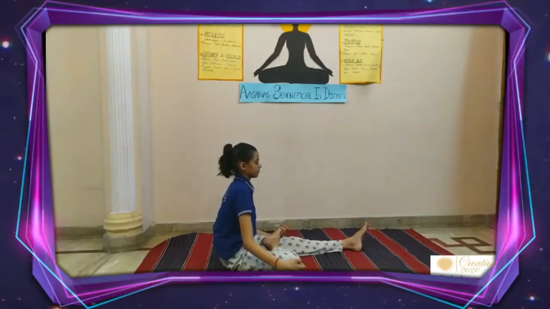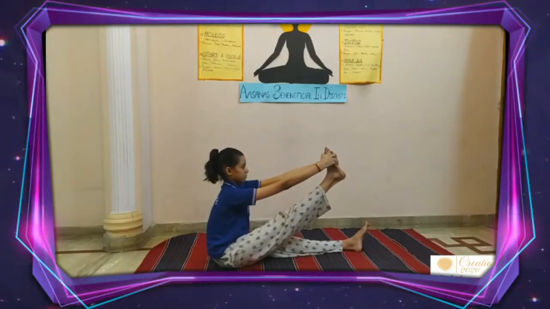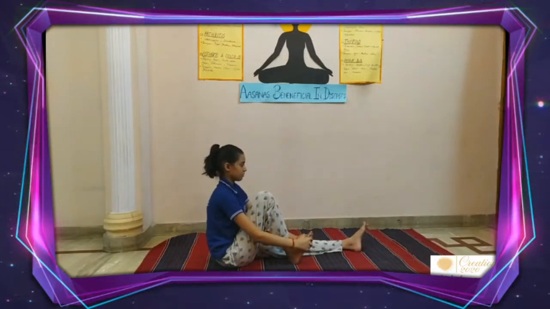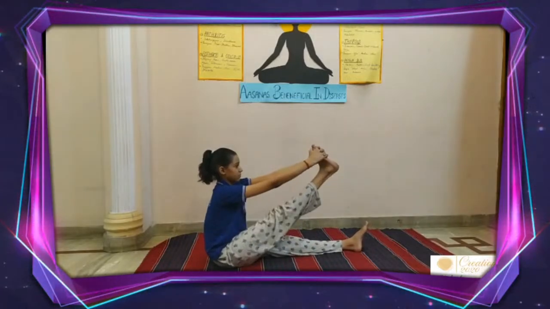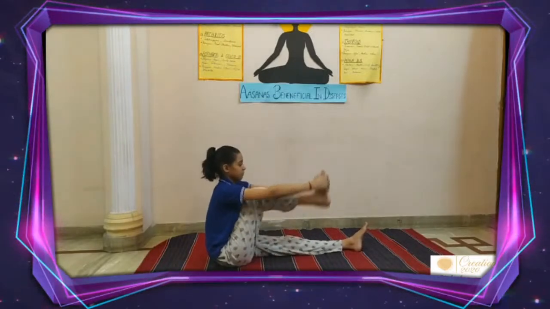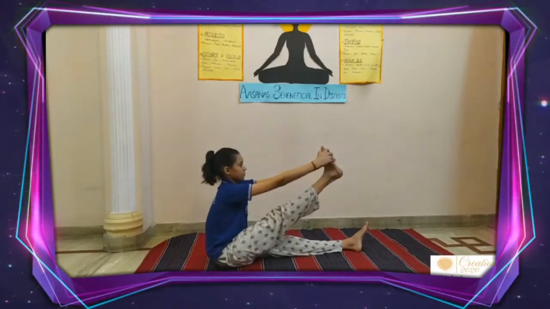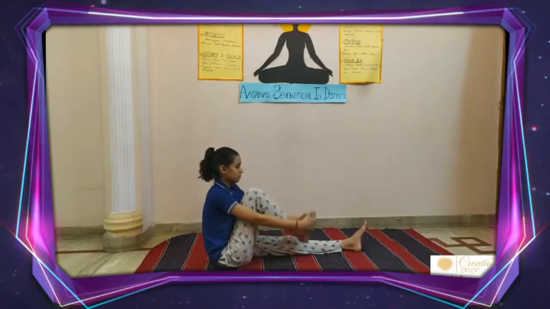Now make a clamp with the fingers of both hands and hold the right foot. Now unfold the leg and stretch it completely. Again fold it and stretch it. Do this movement 10 times. Now the same movements of the right leg should be followed by the left leg.